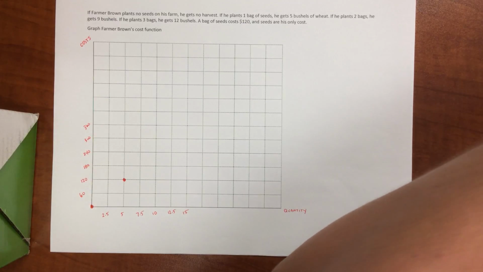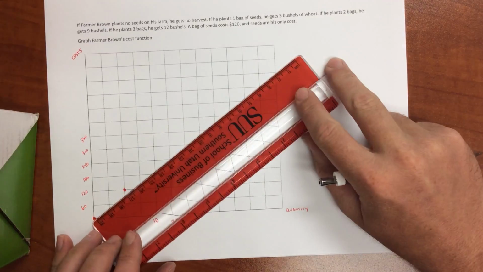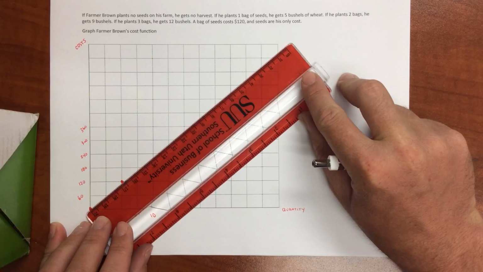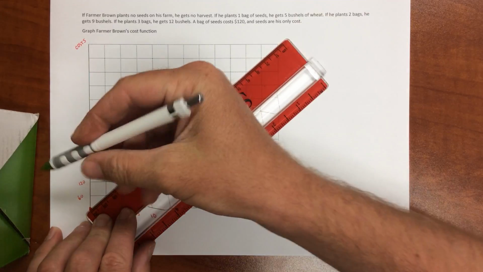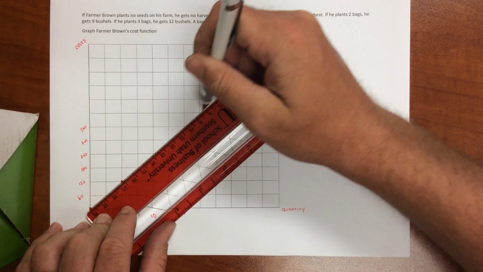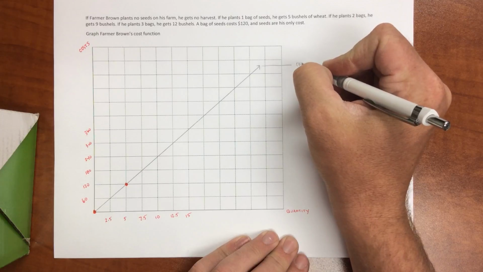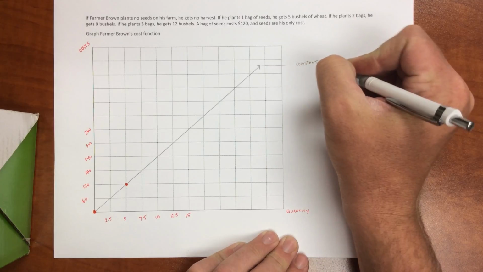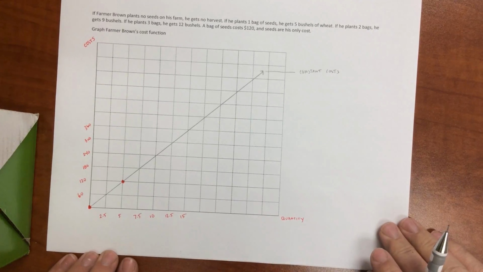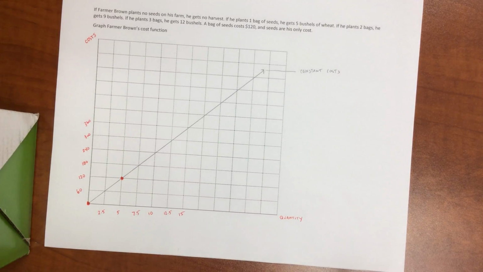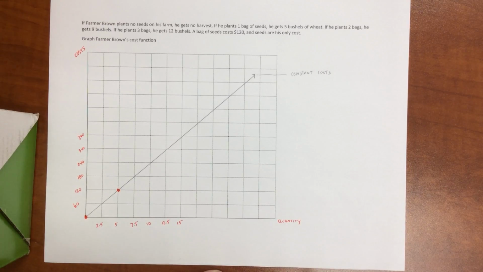Now, if I have constant costs, then I draw this line here. And this is going to show constant costs. And constant costs are going to be really driven, or are going to be caused, when we have constant marginal product. In this case, we actually don't have constant marginal product. So let's look at our costs to see what happens.